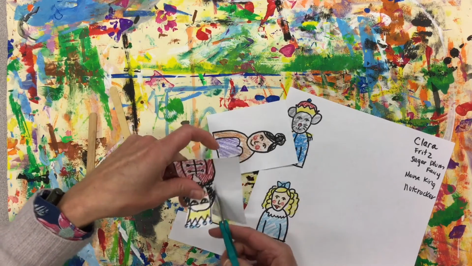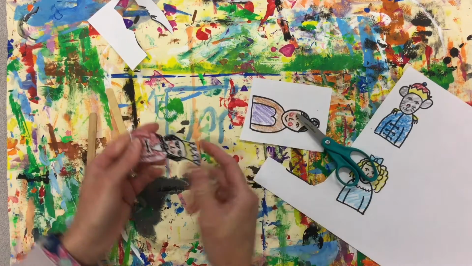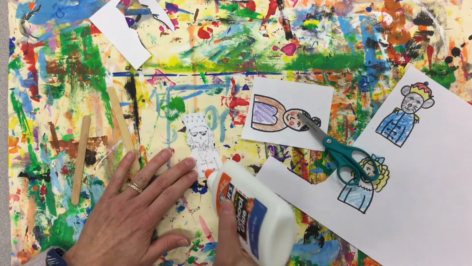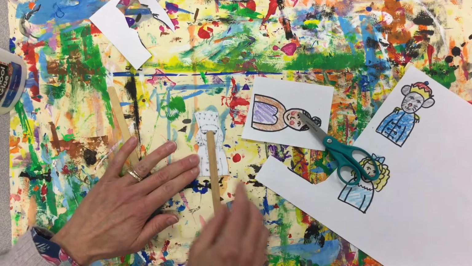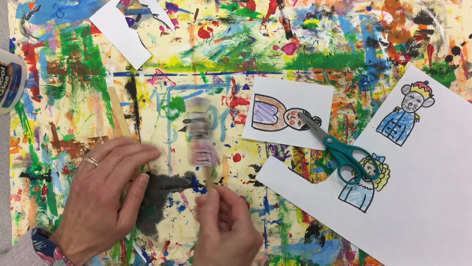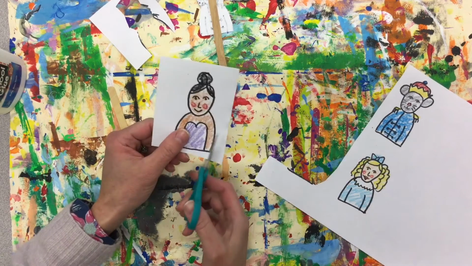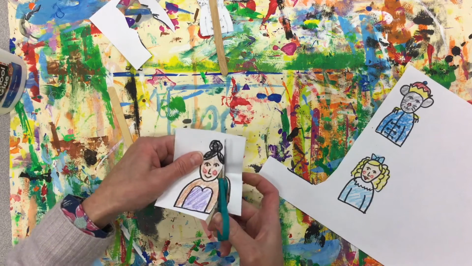Very carefully cut your puppet out. Then you're going to either tape, or we're just going to glue the middle here. Lay our craft stick down so you have a little bit to hold it. I'm just going to let that set up. Or let me show you how to do a finger puppet. Cut your puppet out.